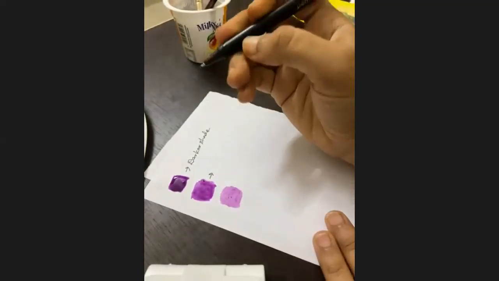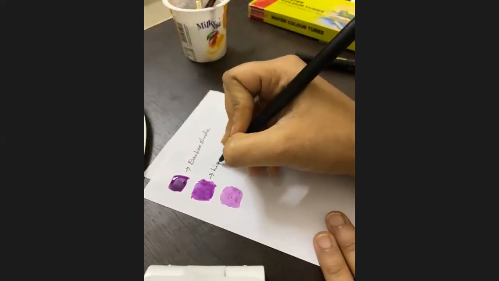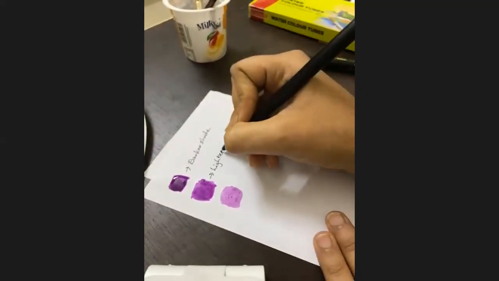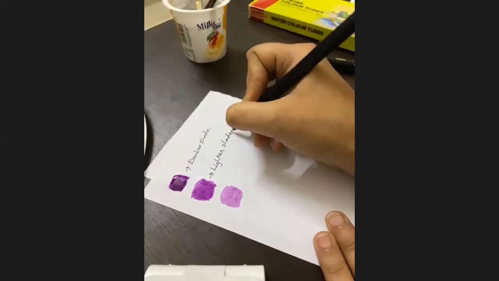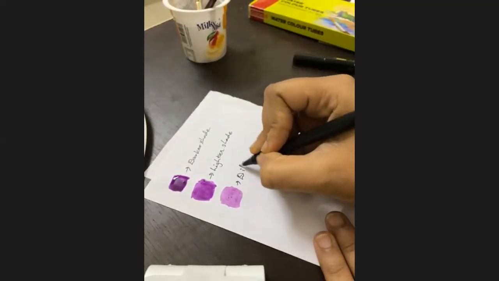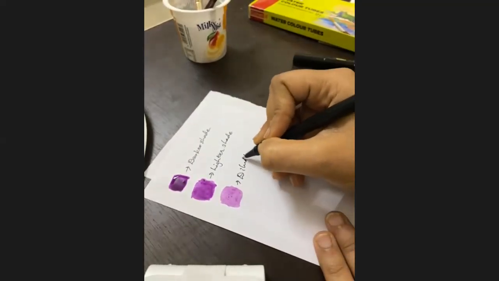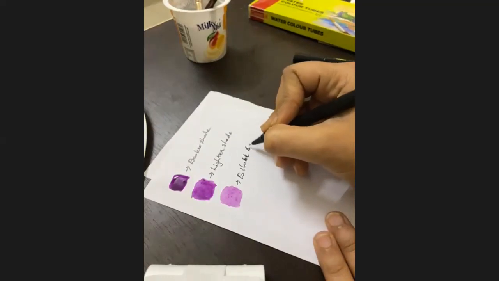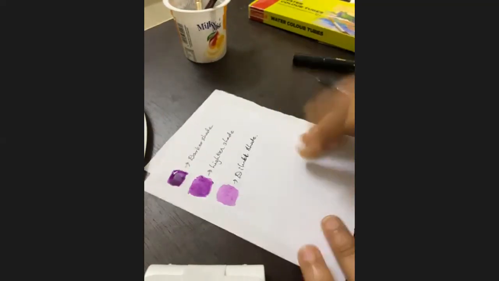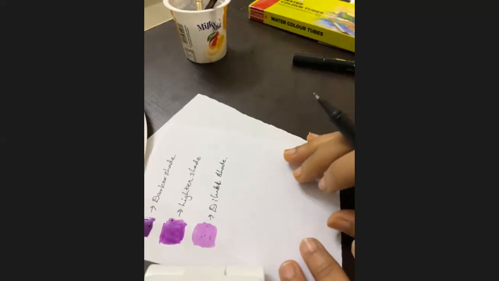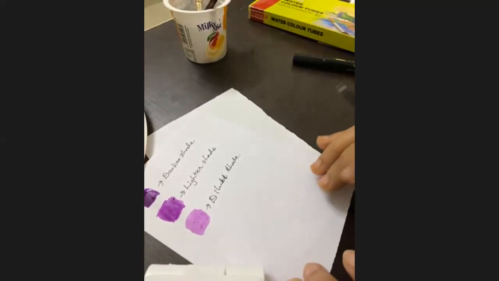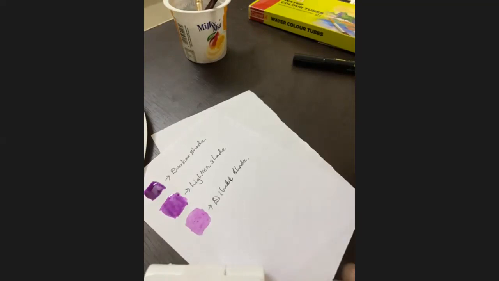Yes, no, not just that, beta. I'm just showing you how you have to use the tones. That's it. And this is the dilute shade. You can just take a screenshot of it if you want to refer to it at home.